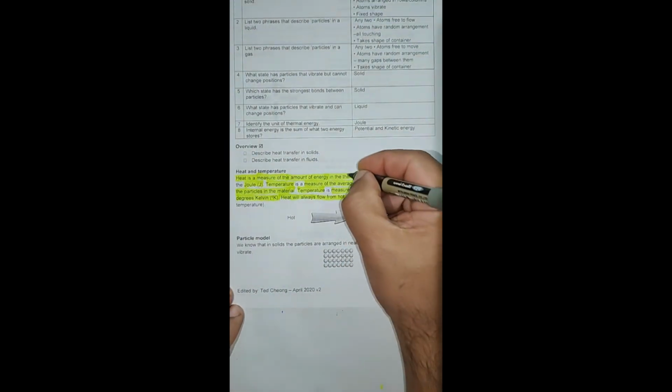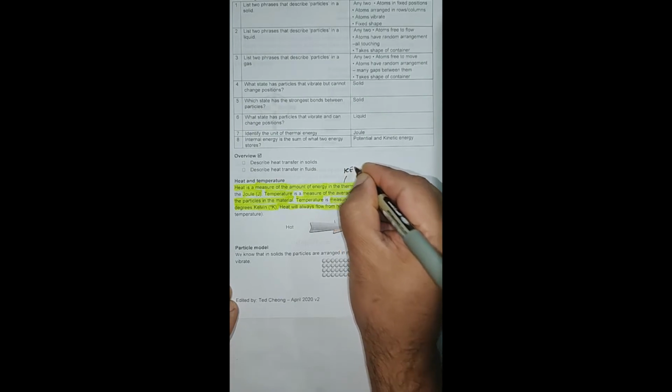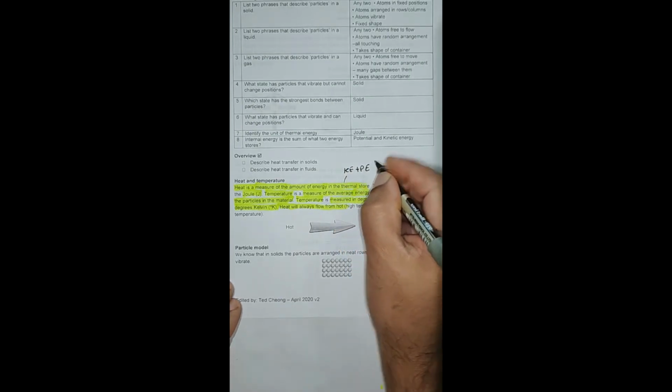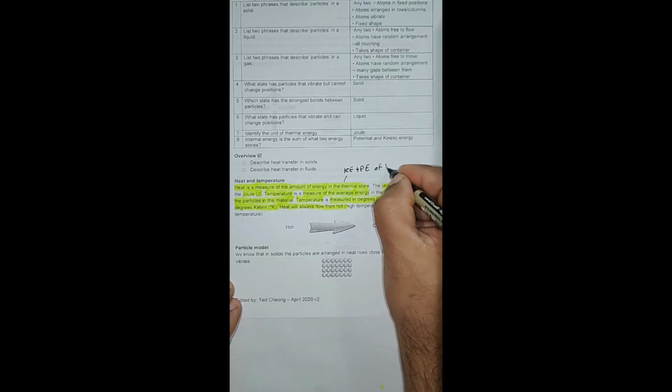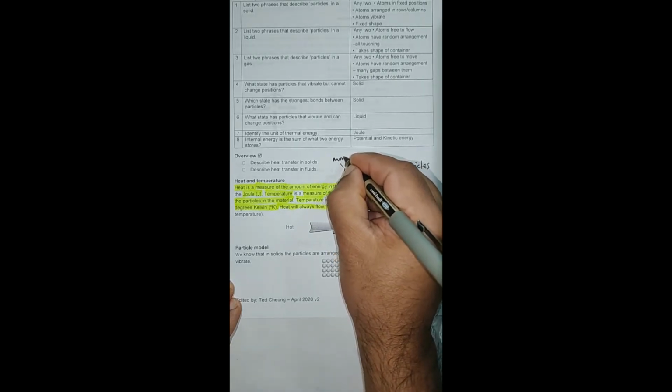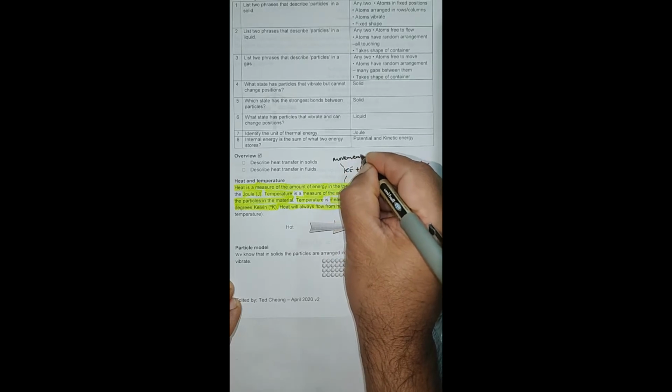So remember, thermal store is the kinetic and potential energies of the particles. The kinetic energy is in the movement of the particles, and the potential energy is mainly in the bonds.